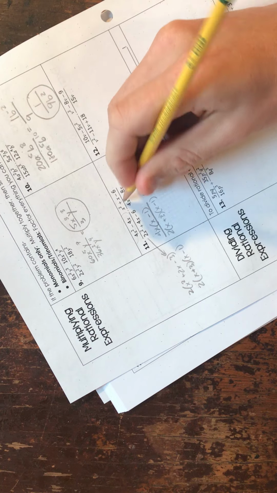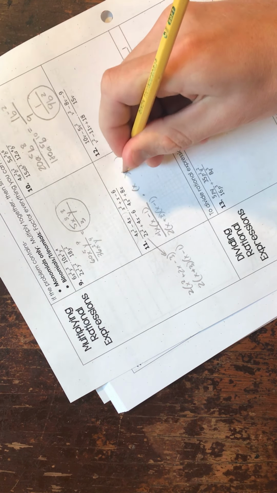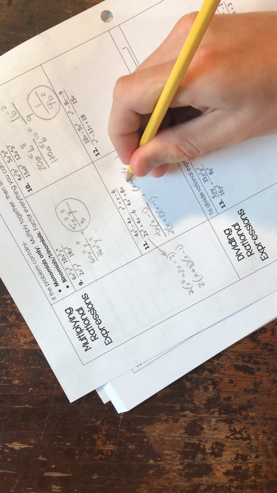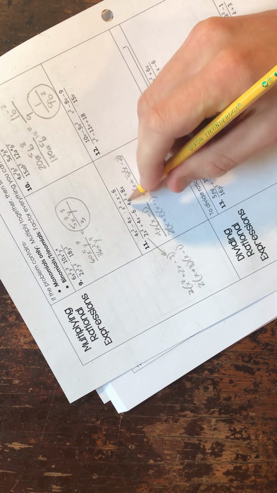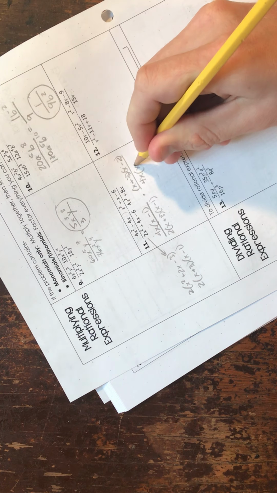And then on the right-hand side, x squared plus x minus 6. I can factor that guy. It's a trinomial. And I think it's x plus 3 and x minus 2. And down below, I can pull out a 4x. And I'm left with x plus 2.